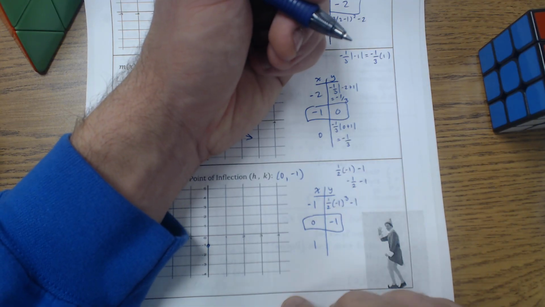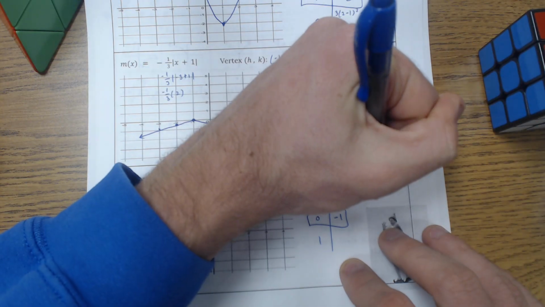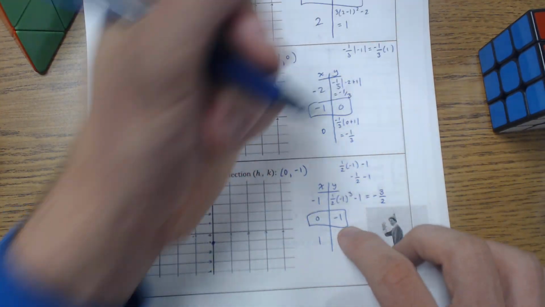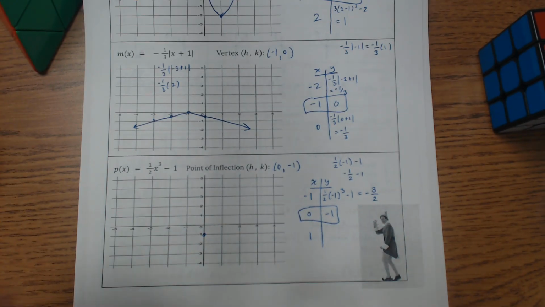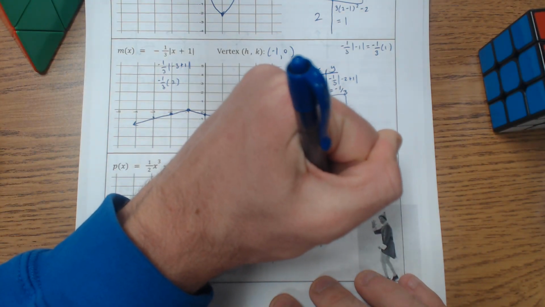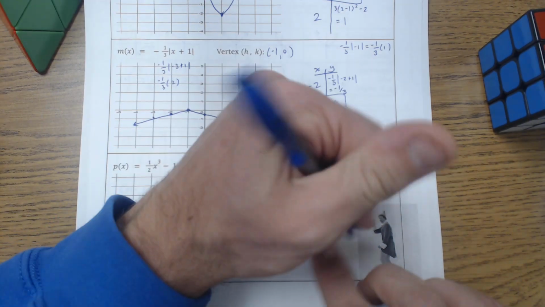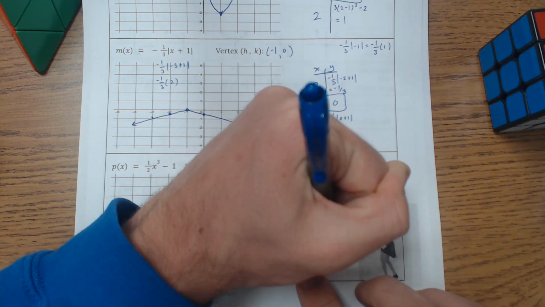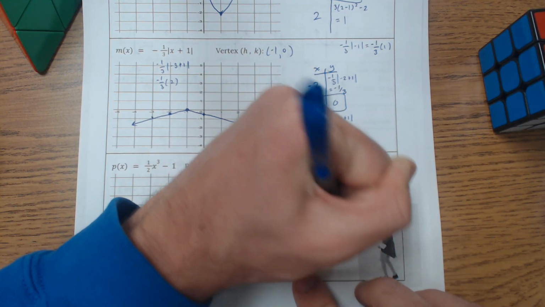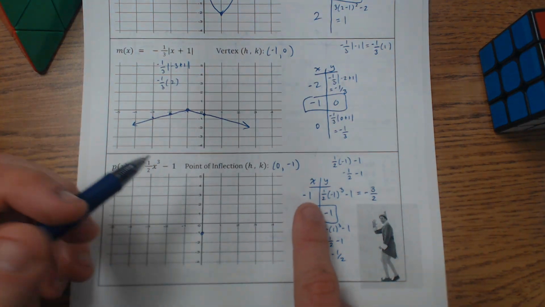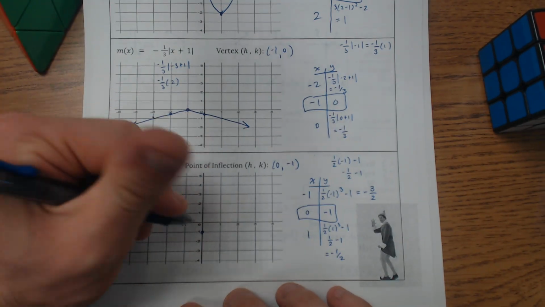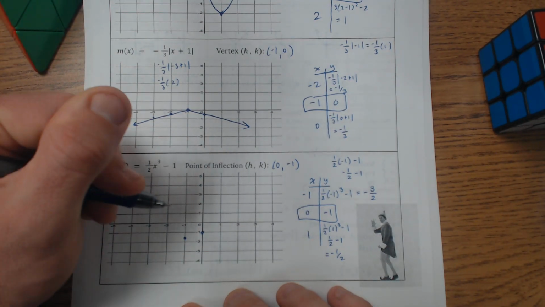Minus 1, this will be negative 1.5, or negative 3/2. I'll do the same thing with 1. 1 cubed is just 1, and it's going to be 1/2 minus 1, which comes out to negative 1/2. So when x is negative 1, y is negative 1.5.